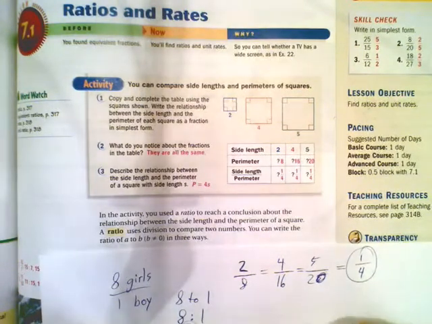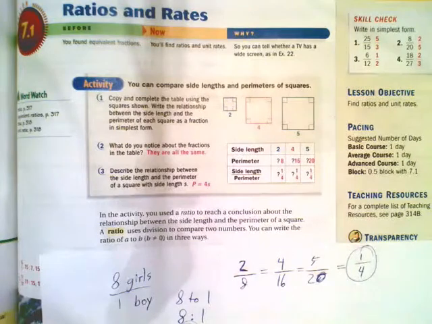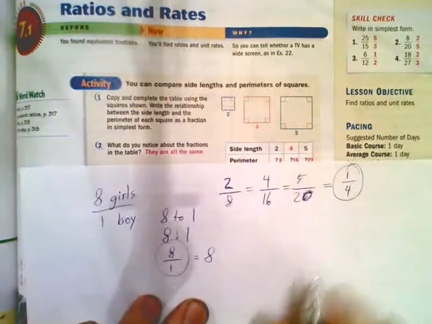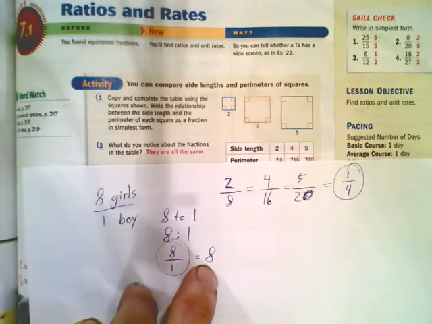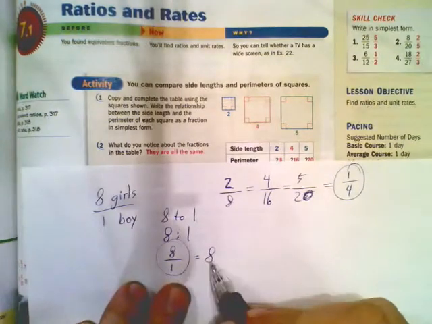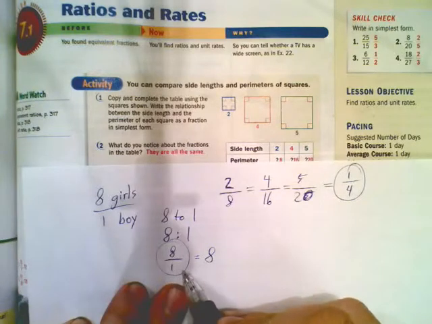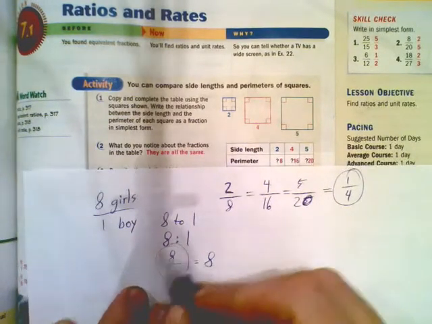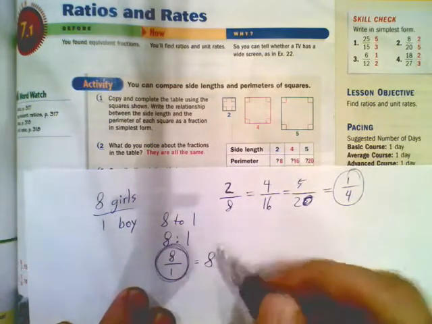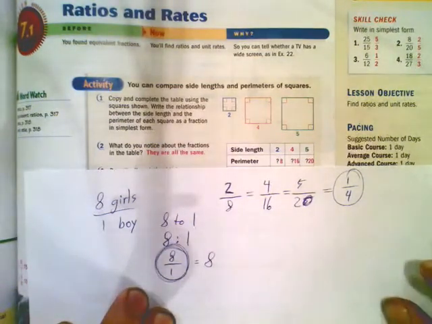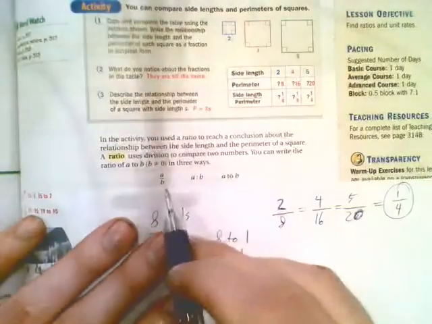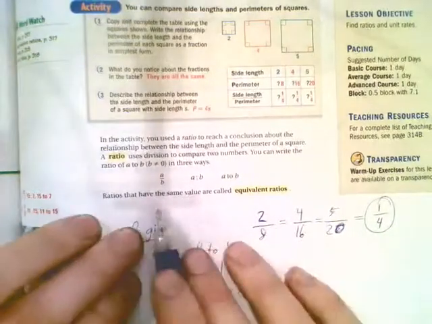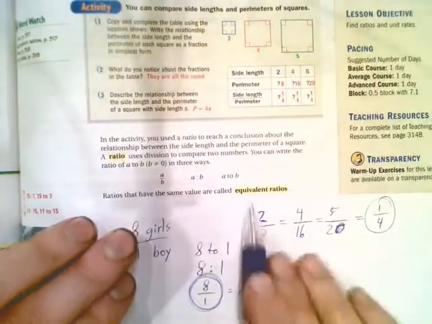This, as a fraction, is just 8. 8 what? 8 girls, 8 boys? See, it doesn't make sense as a fraction. This is 8 girls to 1 boy. Okay? So a ratio, though it can look like a fraction, is not the same as a fraction. And that'll become a little more clear as we go on. So, we already covered the different ways to write a ratio. If the ratios have the same value like we had here, they're equivalent ratios.